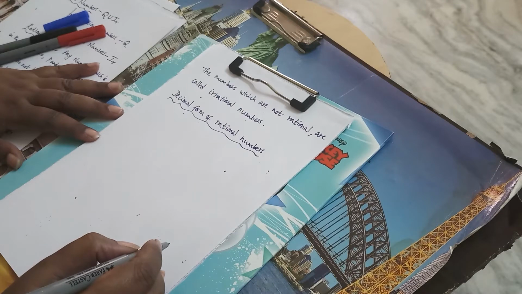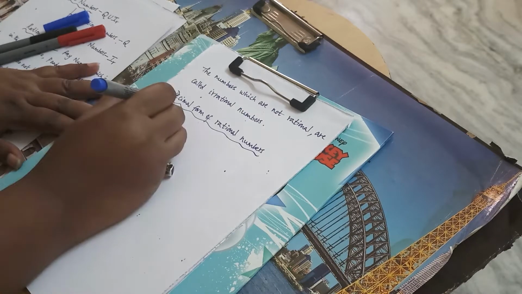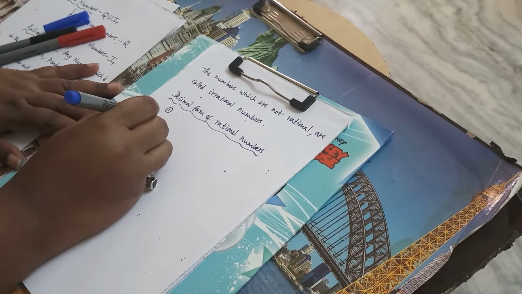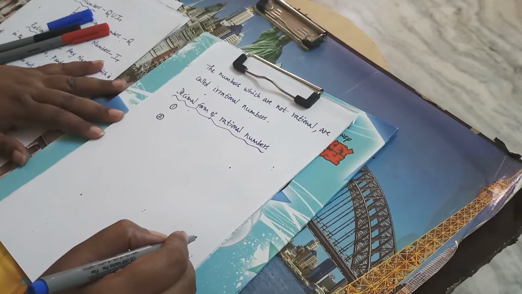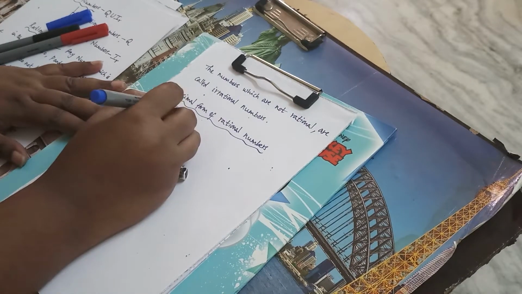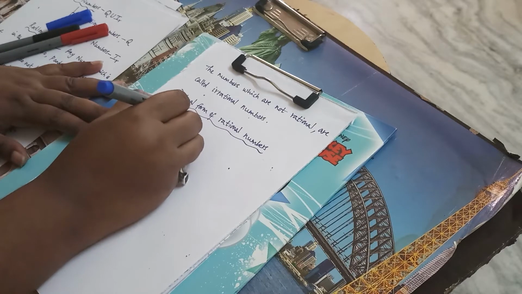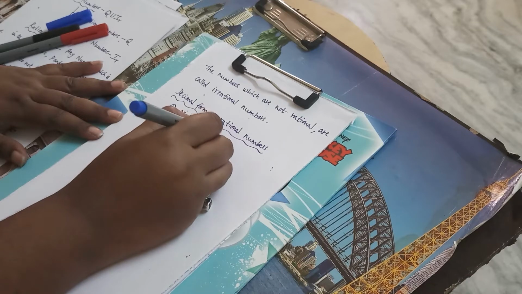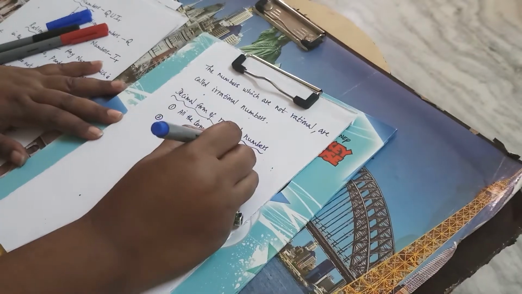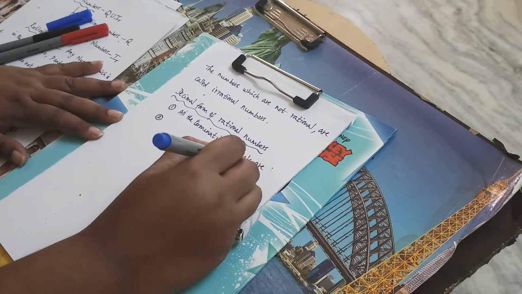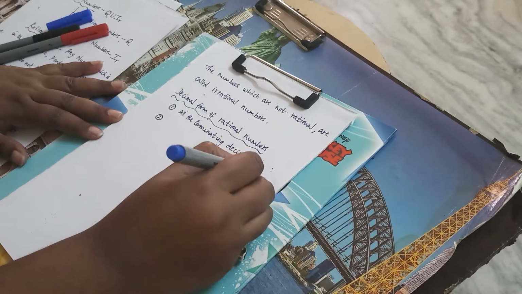When you go for the decimal form, there are two decimal forms which will tell you that they are rational numbers. What are they? One is all the terminating decimals. All the terminating decimals are rational numbers.